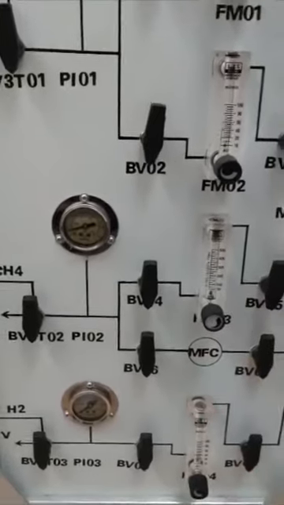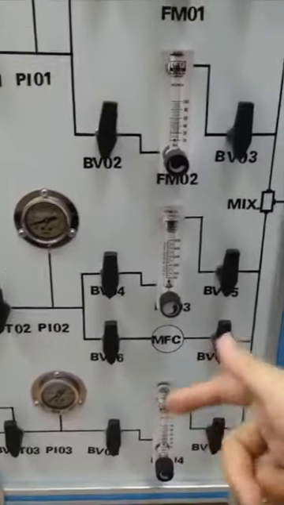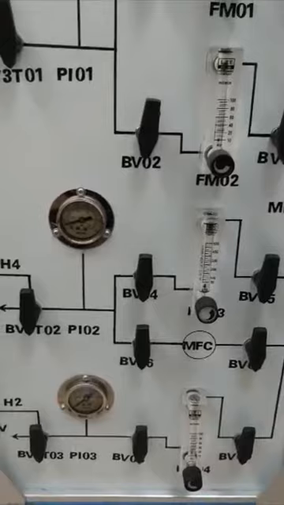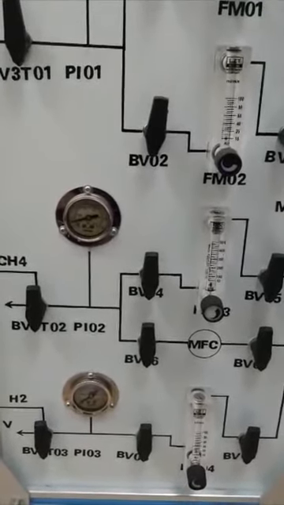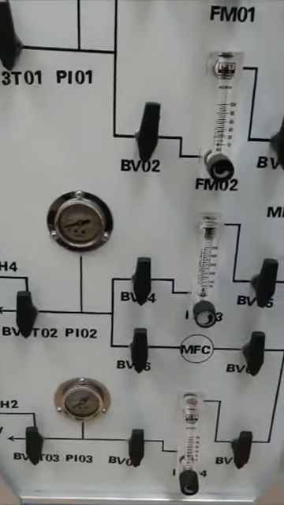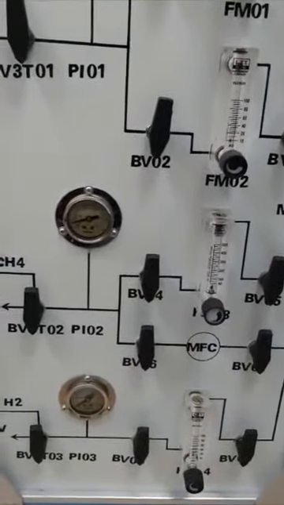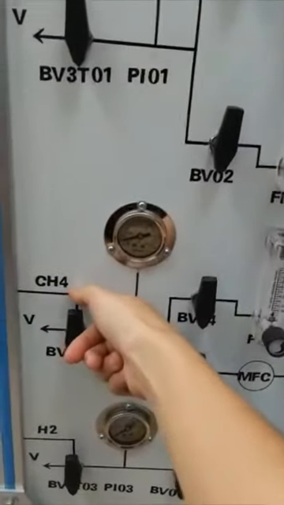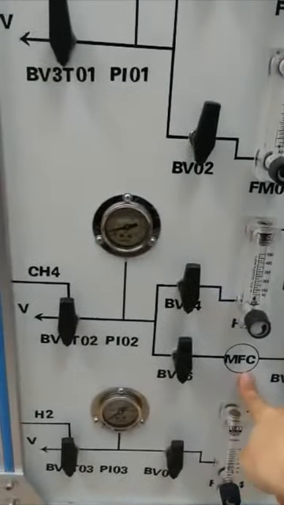But you can also do calibration if you want to use this. You can use a soap bubble meter to do the calibration of the mass flow controller. Then find the rate, because the rate is fixed. For example, you supply gas, then you read the bubble, and the real number versus your reading gives a rate. Then in future you can follow that rate. But if you use gas other than methane, you cannot use this mass flow controller directly.